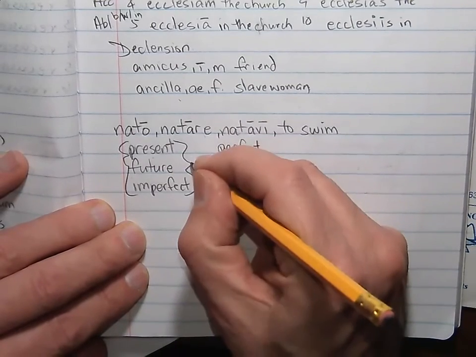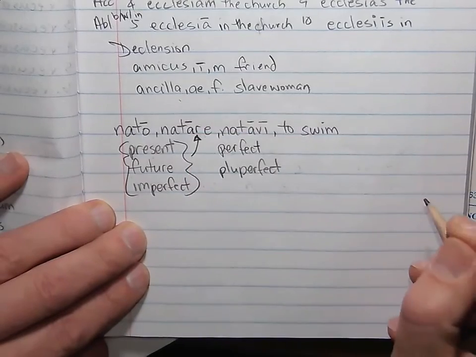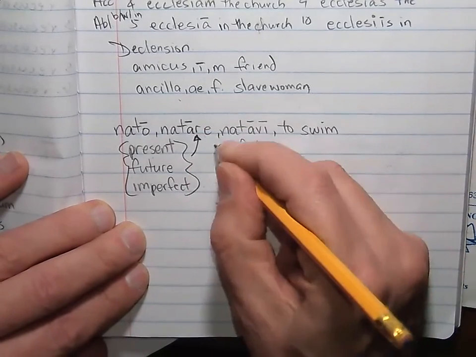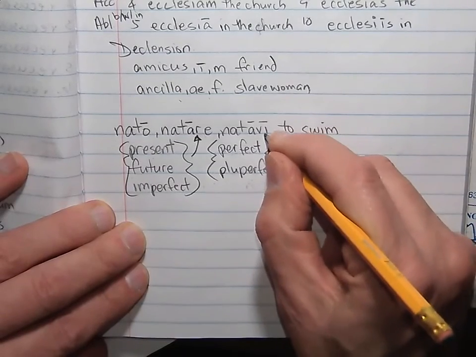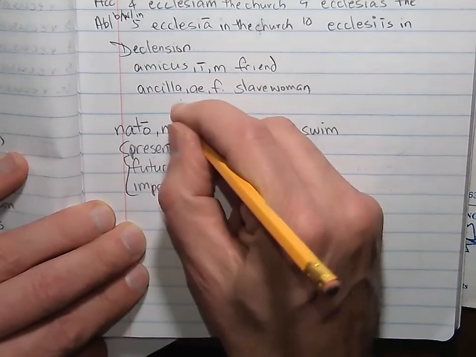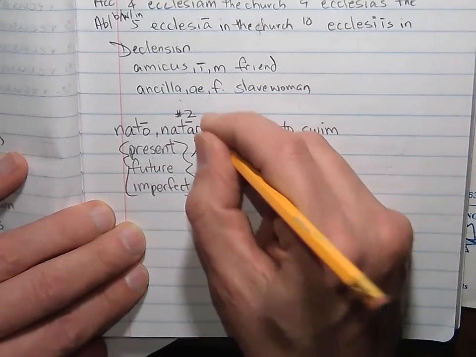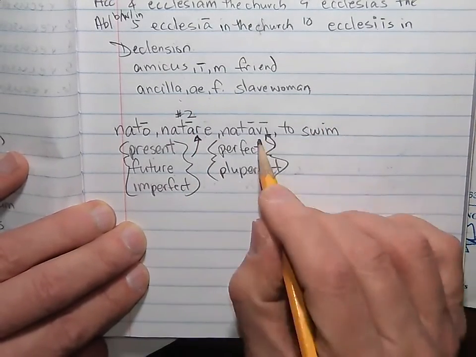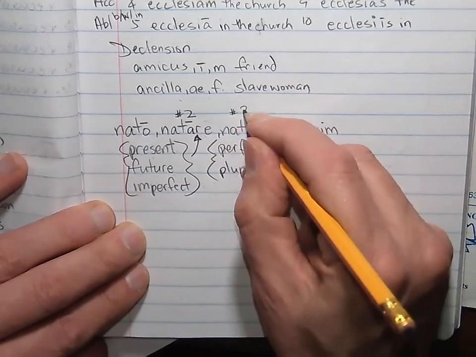These three tenses you're going to make on number 2. I've got the perfect and pluperfect bracketed together because these two tenses you're going to make on number 3. So you're going to use the infinitive for 3 tenses. Number 2, remember the infinitive ends in RE. And then you're going to use the third part of the verb for the perfect and the pluperfect.